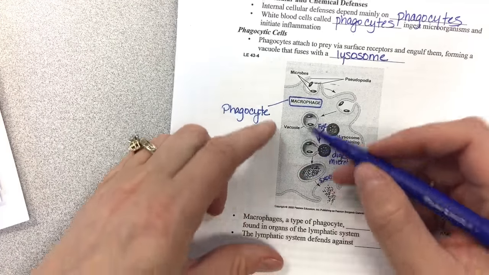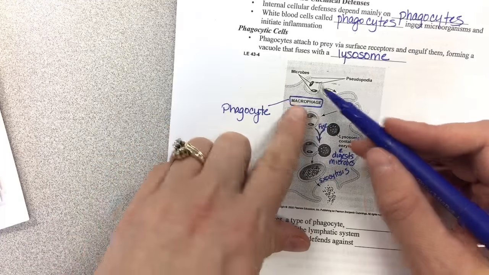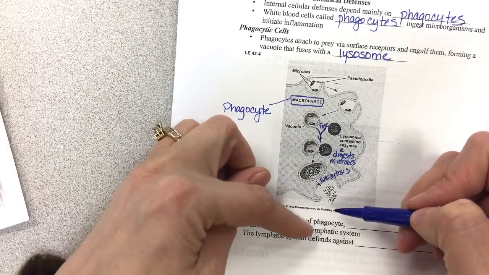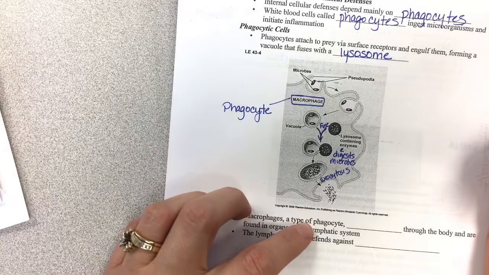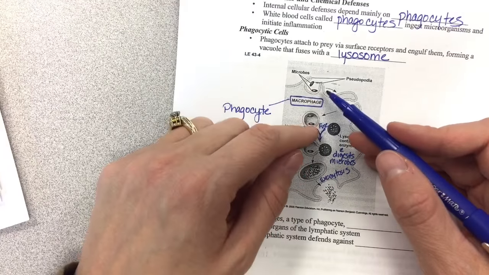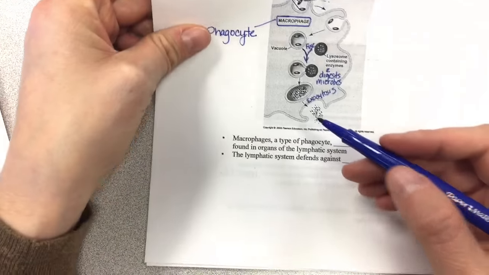So that's kind of why this is called a phagocytic cell, because it goes around and engulfs foreign particles and digests them and basically destroys them, hopefully before those microbes can get into and infect a cell of your body, and so before you get sick.